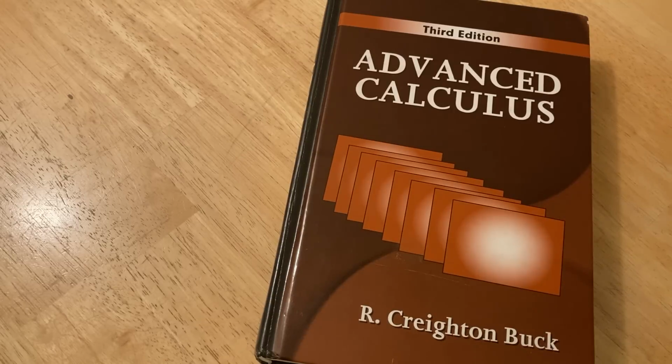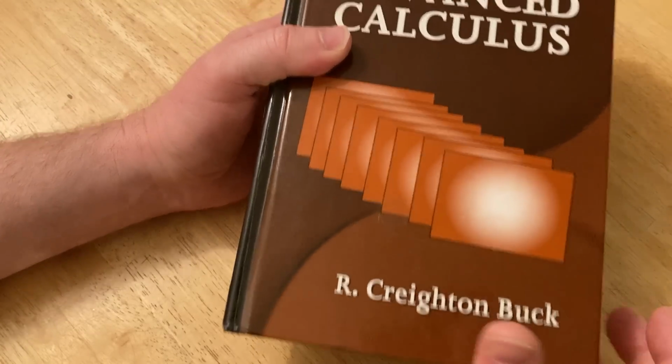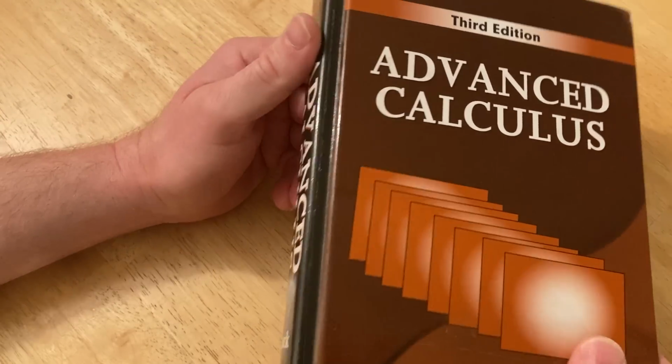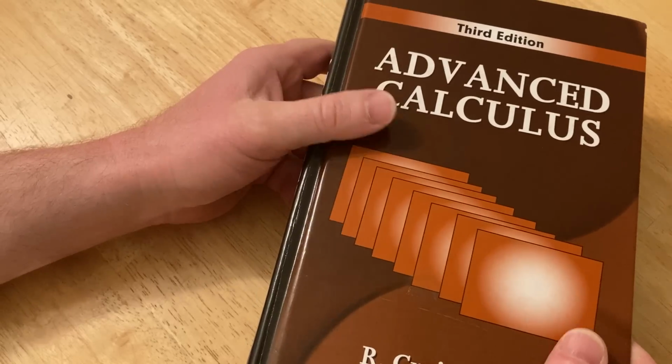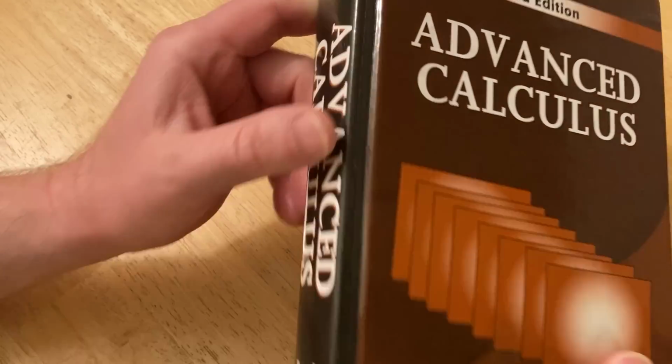Hi, in this video I want to show you one of my math books. This is Advanced Calculus, written by R. Creighton Buck, and this is the third edition. I actually have two copies of this book. This is the newer copy I have, and I also have an older edition.